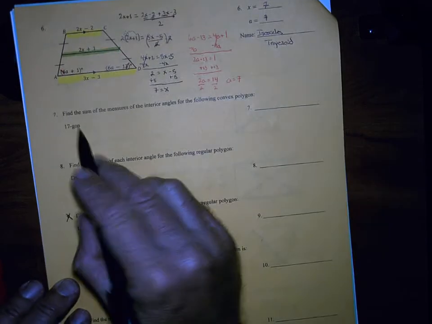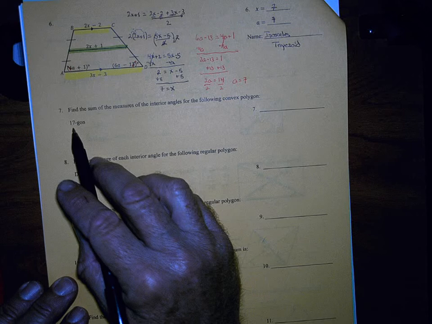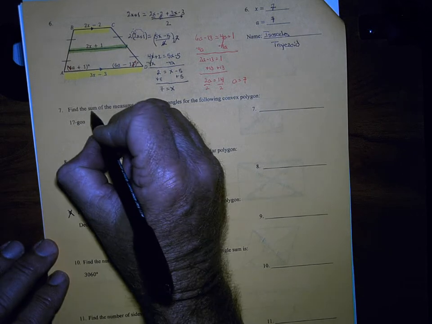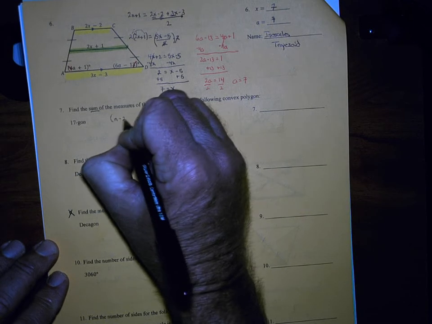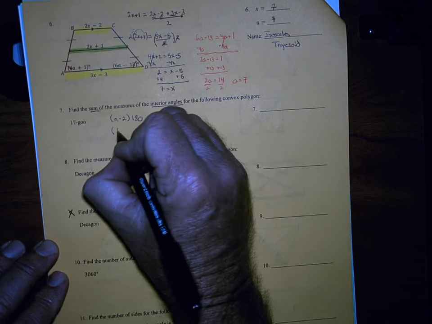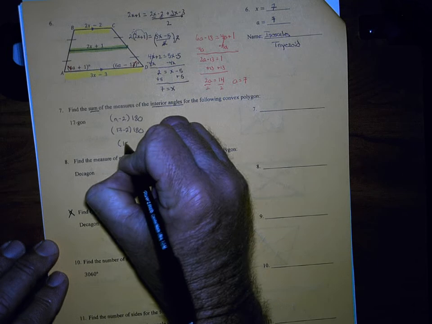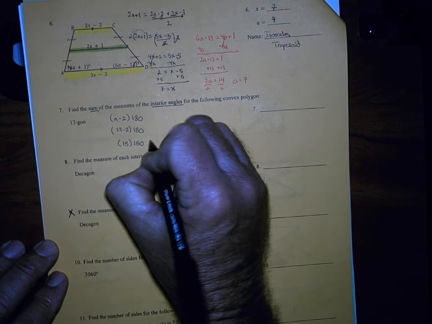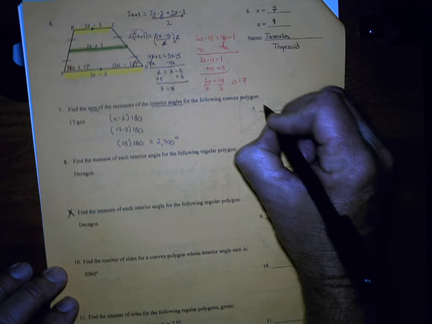Okay? Number 7, find the sum of the measures of the interior angles for the following convex polygon, and it's a 17-gon. So to find the sum of the interior angles, we use the formula n minus 2 times 180, where n represents the number of sides, which in this case is 17. So we would go 17 minus 2, which is 15, and then we would multiply 15 times 180. And I'm using my calculator off to the side here, so don't be super impressed and think that I'm doing this in my head. The answer is 2,700 degrees. Okay, so there's number 7.